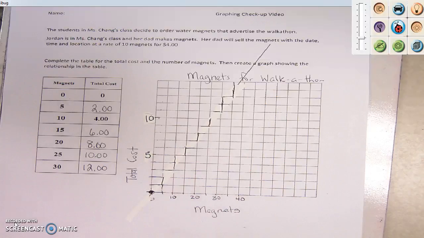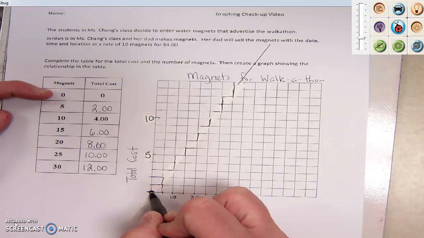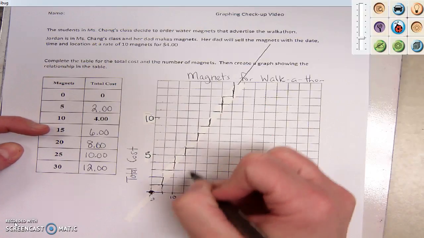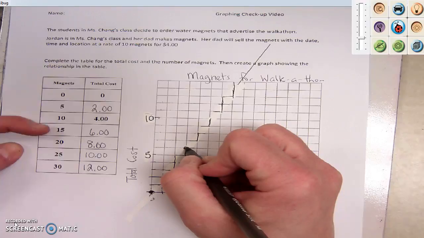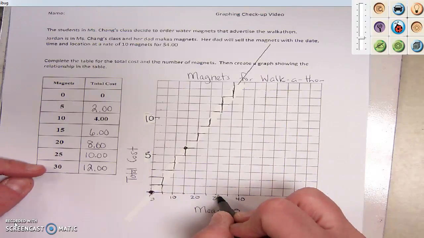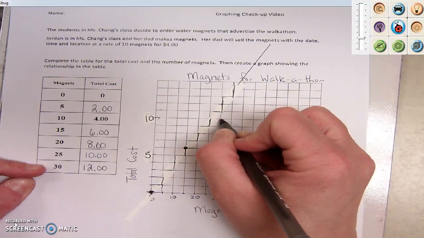So now I'm going to plot the points, and the first point I'm going to plot is 0, 0, because that would be my first easy to read point. And then I'm going to plot a point somewhere towards the middle of the graph. So like 15 magnets would cost $6, so I'm going to put a point there. And 30 magnets would cost $12. So here's 10, 11, 12.